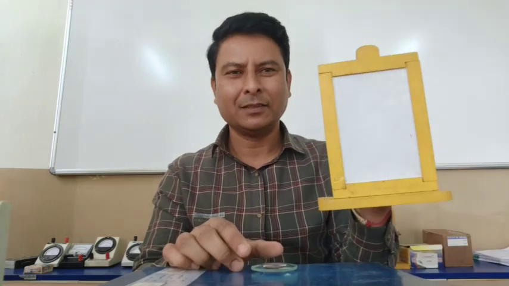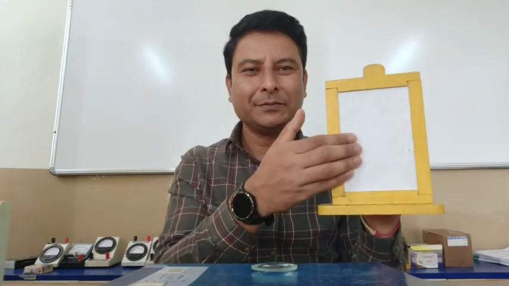Let's see how to identify the real image. As we already discussed, we heard that a real image can be obtained on a screen. So let's say I'm going to form a real image on a screen. To form the image on a screen, I have here a screen. This is nothing but a white paper which I am going to place here. So you can see this is visible to you also. I have an object. The object is a burning candle which is lighted now, and I am going to place this object over here. We will form the image of this flame on a screen.